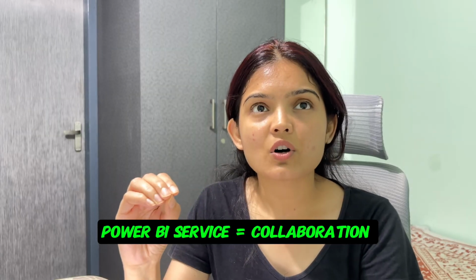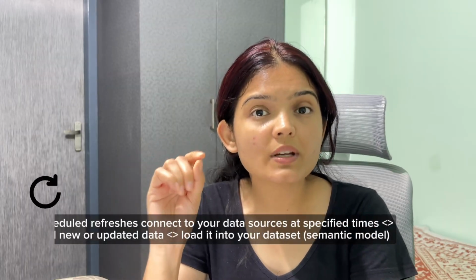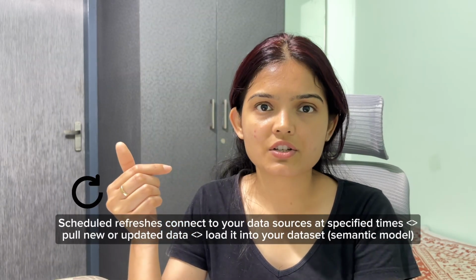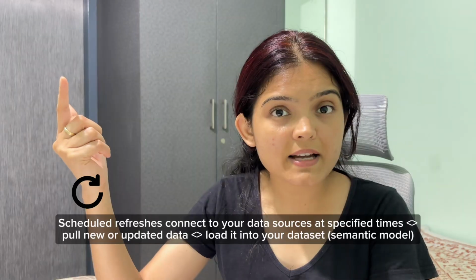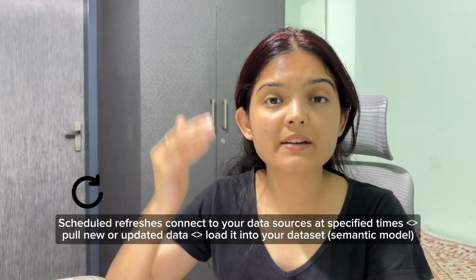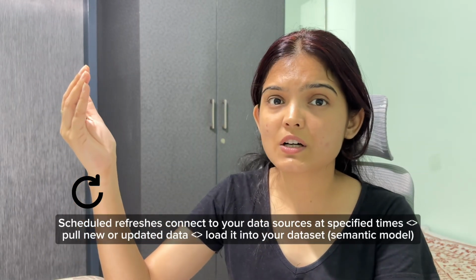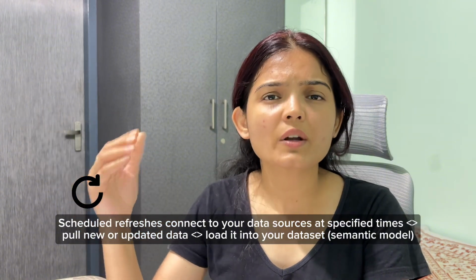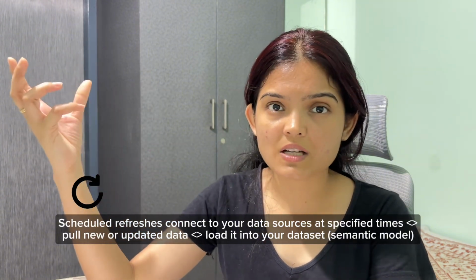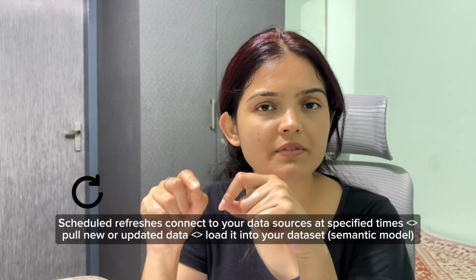This is actually for collaboration. So you publish the report and then your report is accessible. You can share the links with whoever you want to share. Apart from sharing, in Power BI Service, you can actually schedule the refresh. So if the database that you have brought the data from is getting updated with any kind of live data or any kind of changes, and you have your scheduled refresh on here, your data in Power BI will automatically get refreshed.